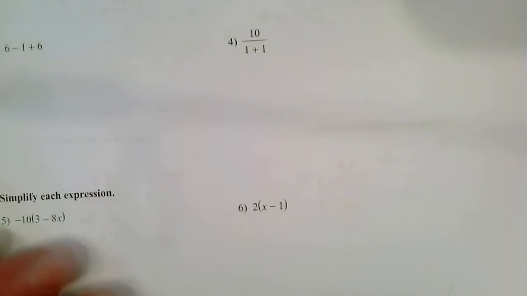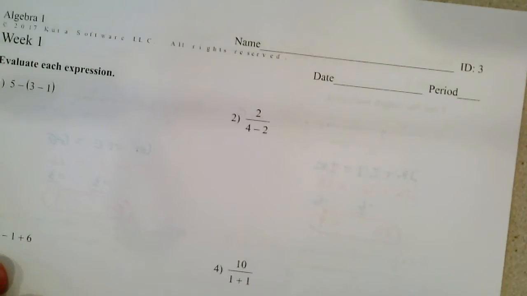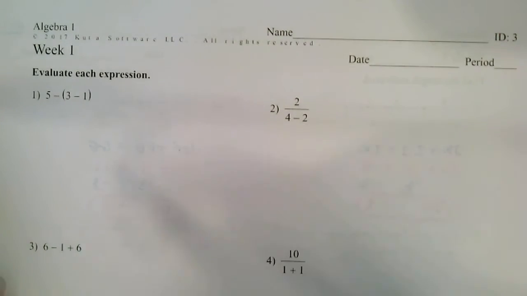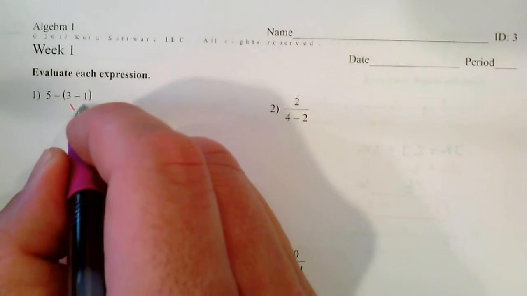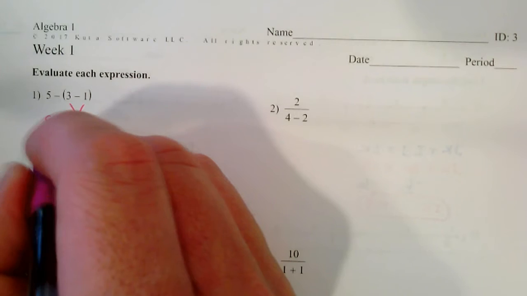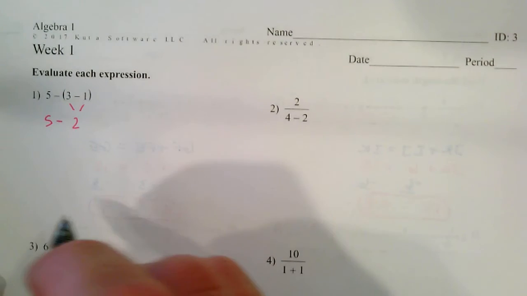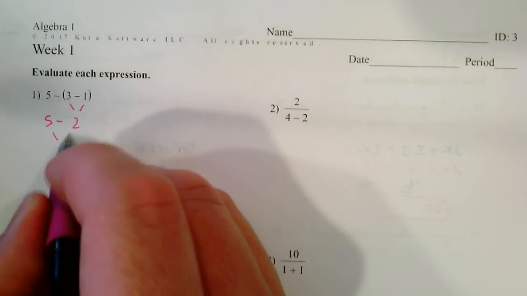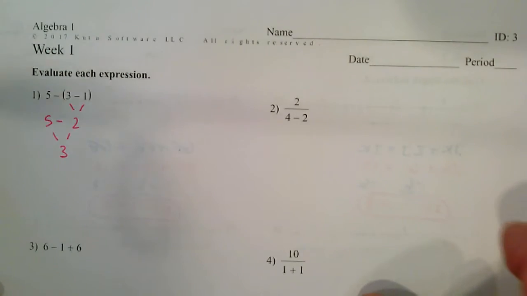All right, on the back side here, we're going to do a little bit of order of operations. Okay, let's see. This first one, we've got stuff inside the parentheses. That has to be done first. 3 minus 1 is 2. And then we've got 5 minus 2, which becomes 3.